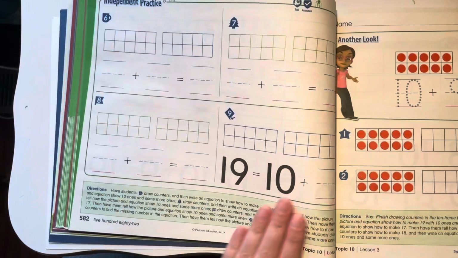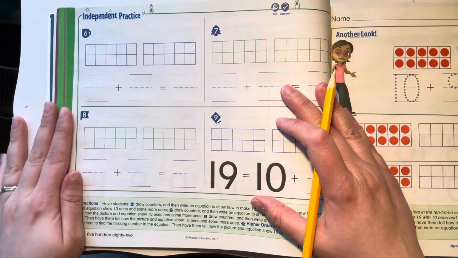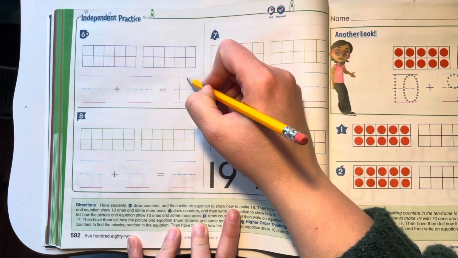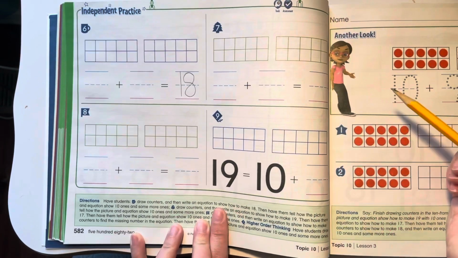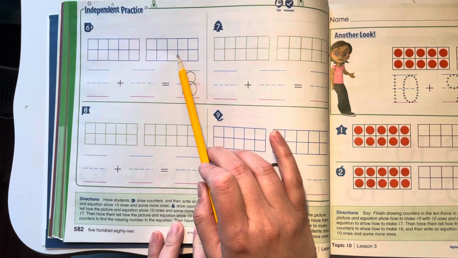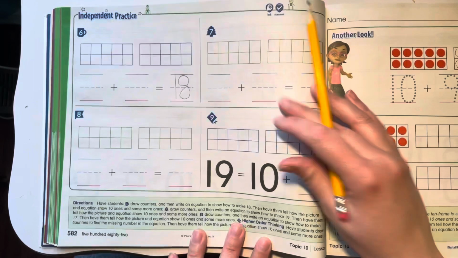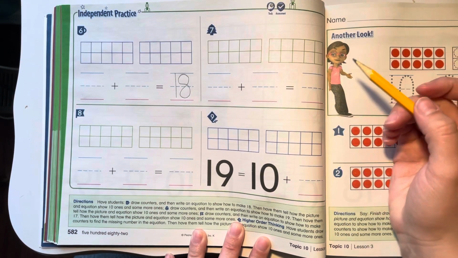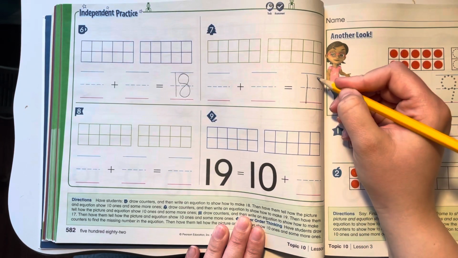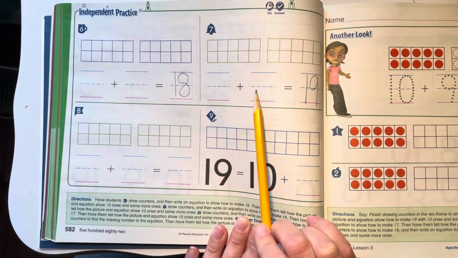All right, on this page, this is our independent practice. This means you are doing it by yourself. So for number 6, you're getting to 18. You're gonna break it apart so we get to 18. How many in this box and how many in this box? All right, and then for number 7, you are trying to get to 19. I want you to put the counters in the boxes and then write the numbers.